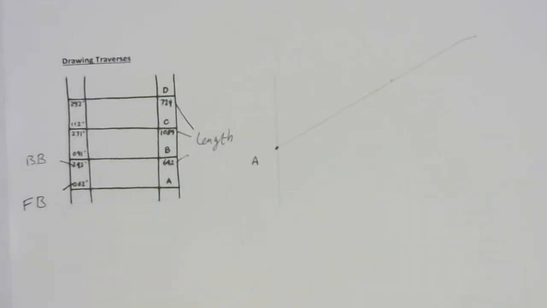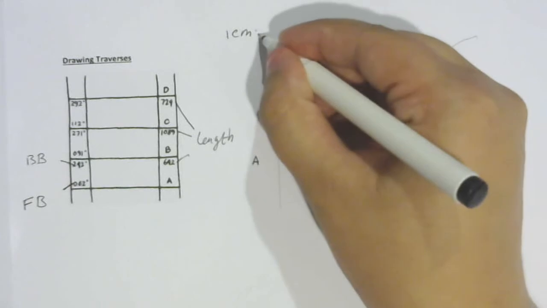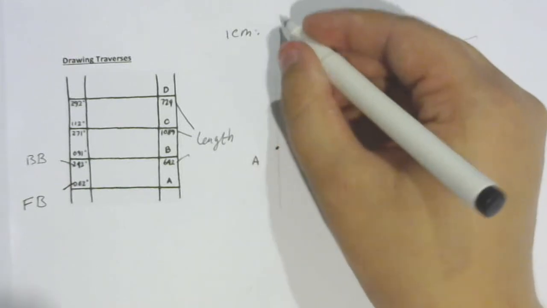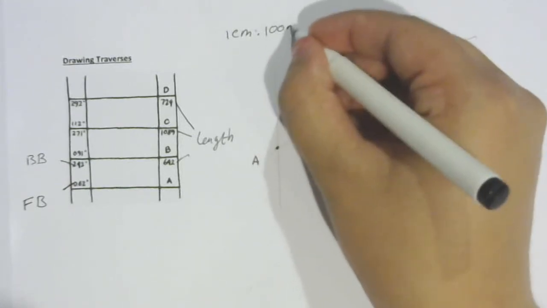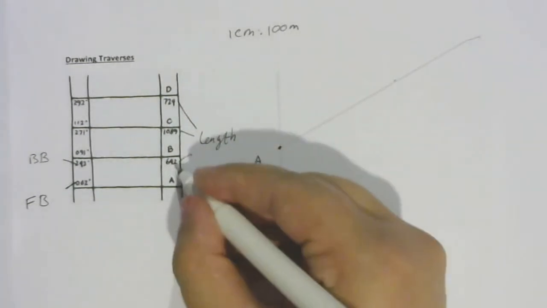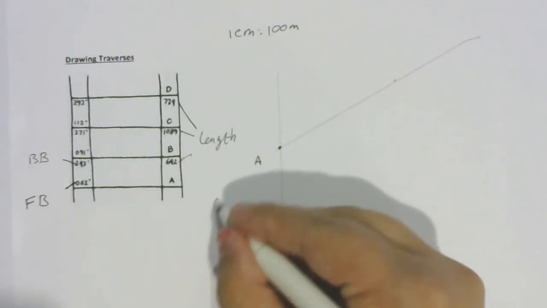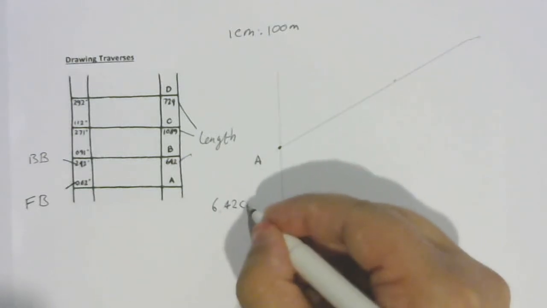Alright, now I've got to scale this distance. Let's say I'm using a scale of 1 centimeter is proportional to, it looks like 100 meters might be a good one. Which means that this 642 meters becomes 6.42 centimeters.